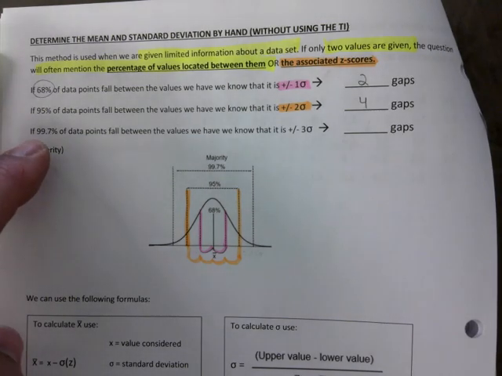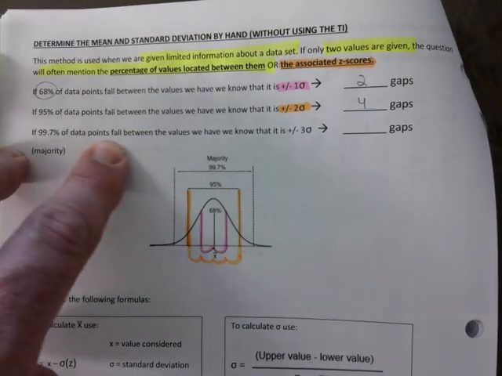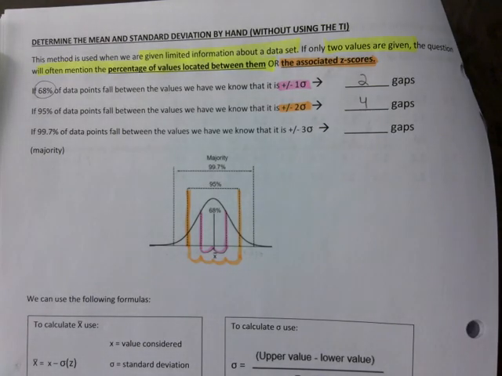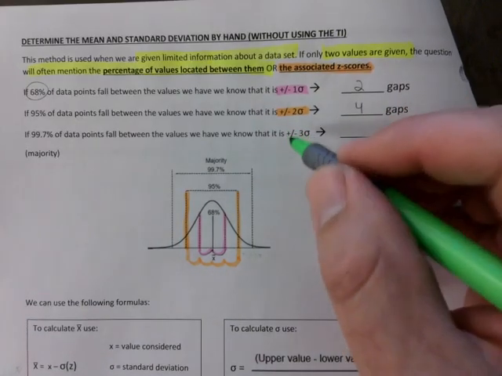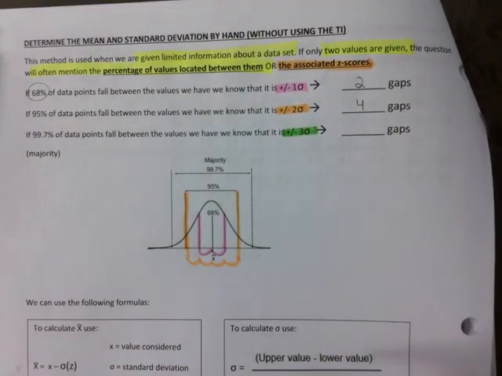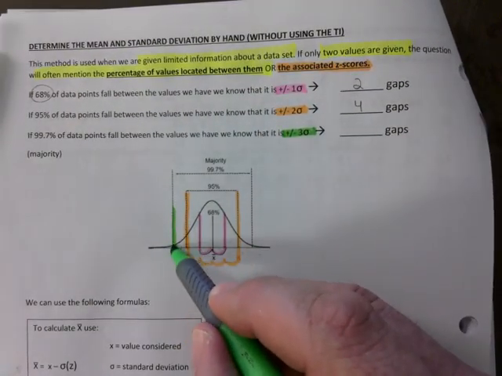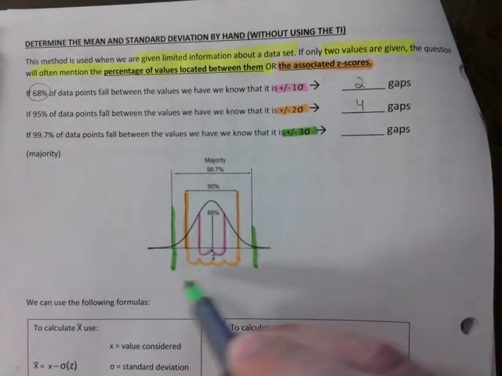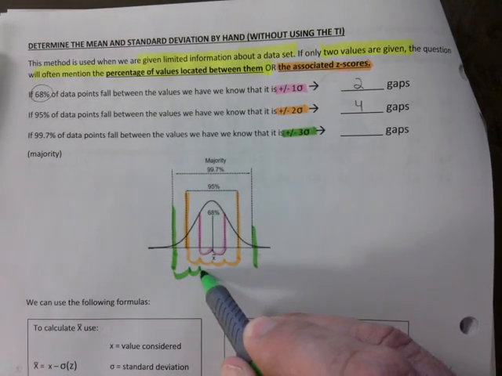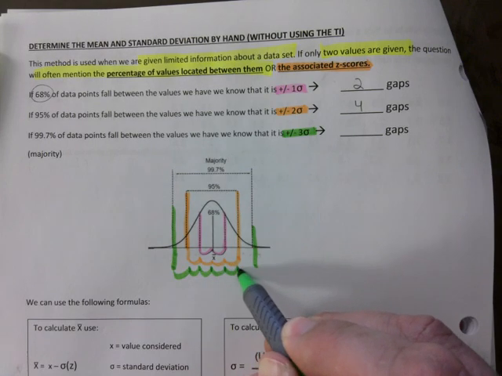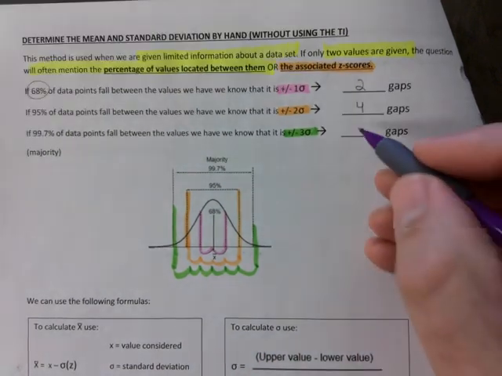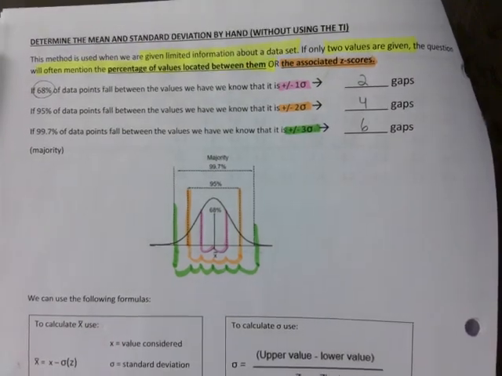Last but not least, if 99.7% of data points fall between the values that you're given, I'm going to use green for this one. That is plus or minus 3 standard deviations. That gets you from here all the way to here. And to get from one to the other, you would have to say that there are 6 gaps between.